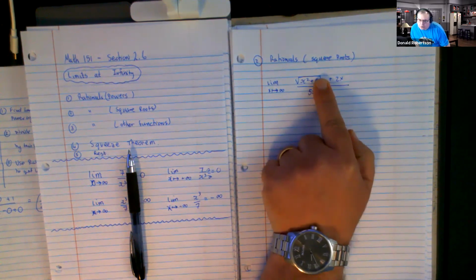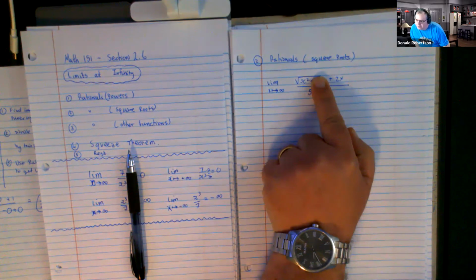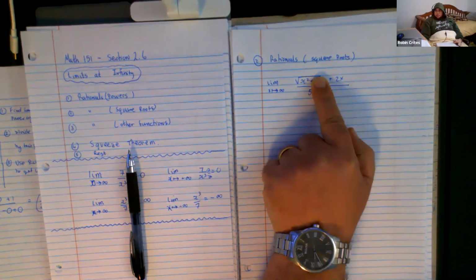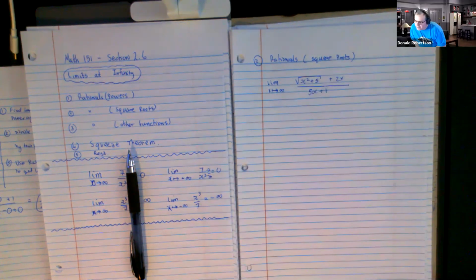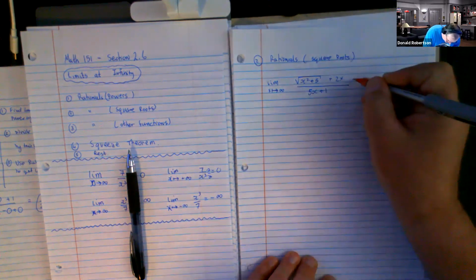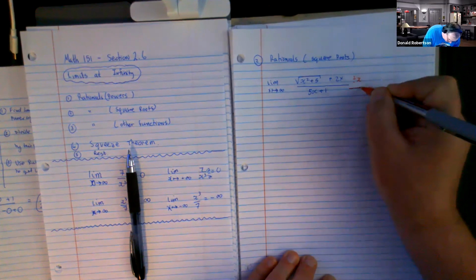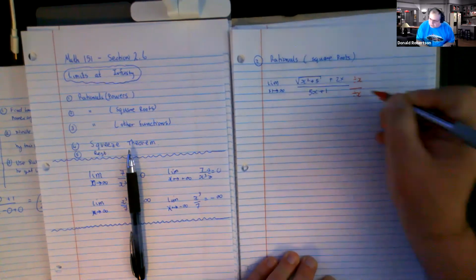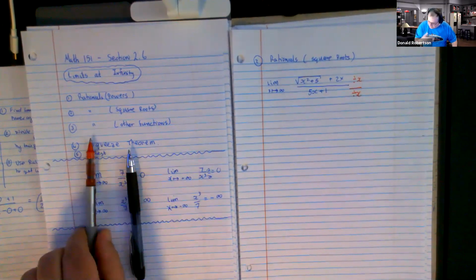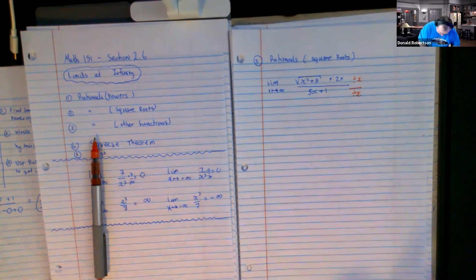What do you think the square root of x squared is really worth? It's just x. The square root of x squared is really just like an x. The square root of x to the 4 is really an x squared. Its basic value is about that. Which means in this case, you divide the top and bottom by the biggest power of x, so we're still using that trick, dividing top and bottom, in this case by x.